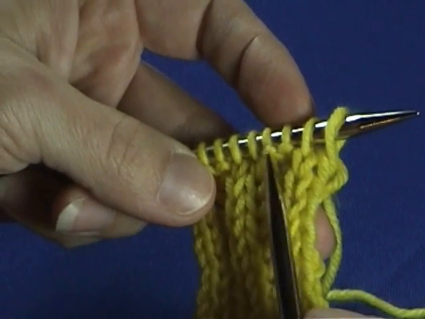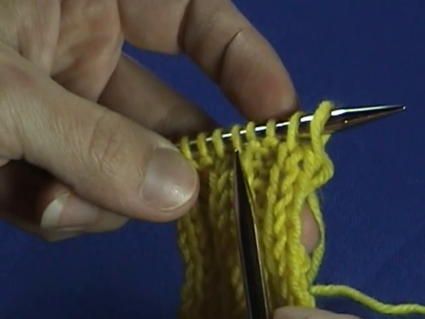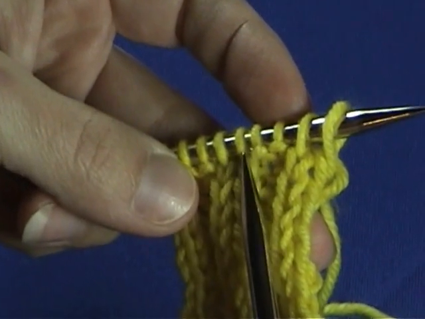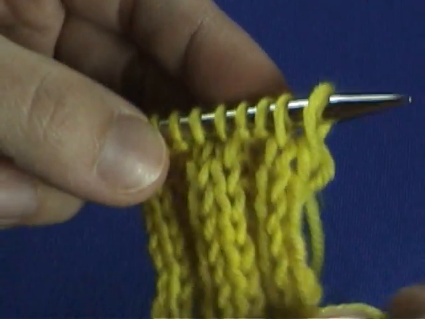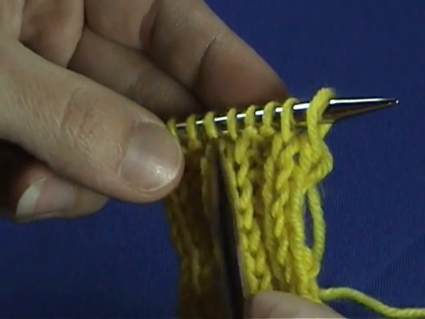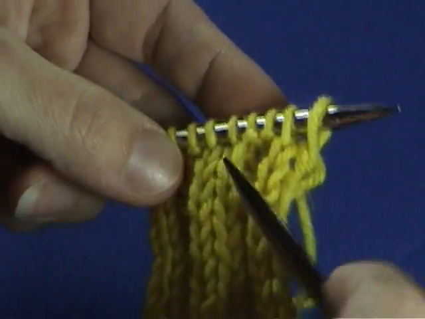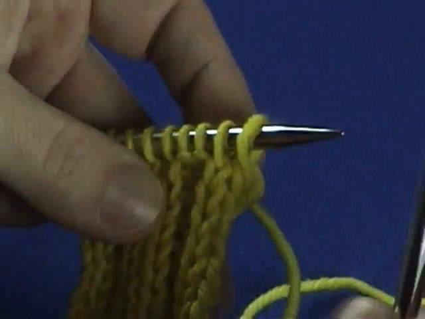You can see the little bars running across these 2 stitches. Those are purl stitches. And these 2 stitches don't have that, so those are knit stitches. So in the case of ribbing, when you get to these 2 stitches you would purl them. When you get to these 2 stitches you would knit them. And that keeps all your knit stitches in a row and all your purl stitches in a row.